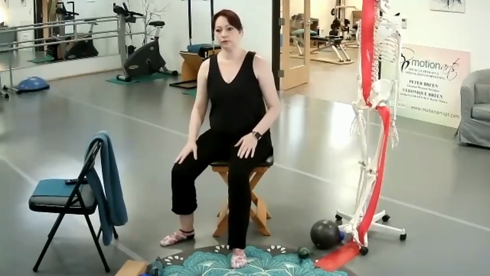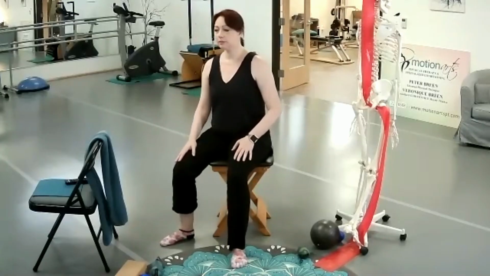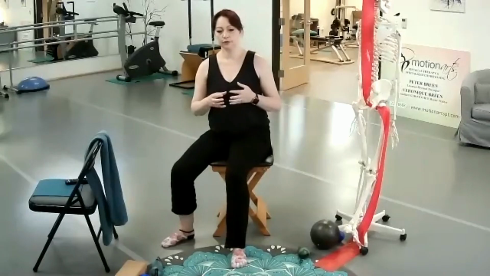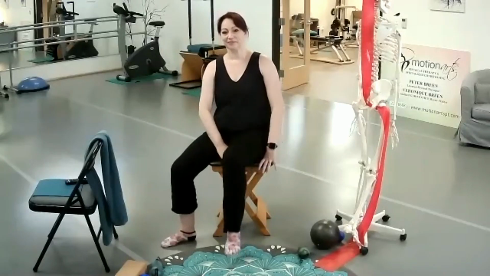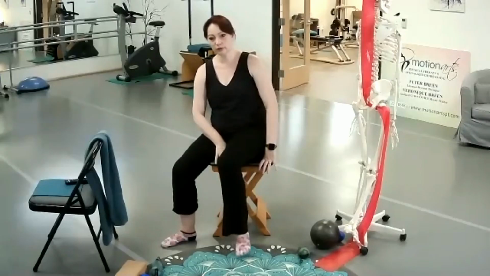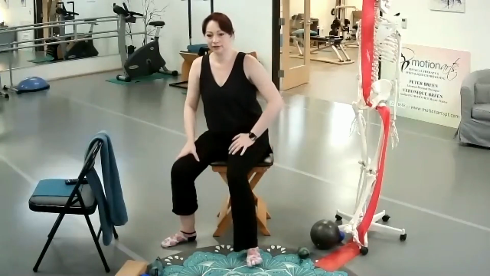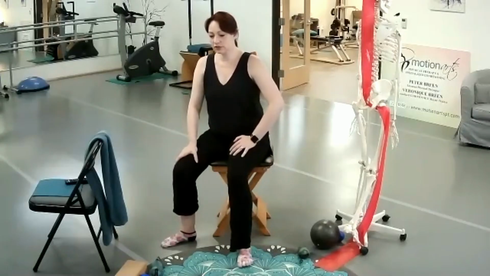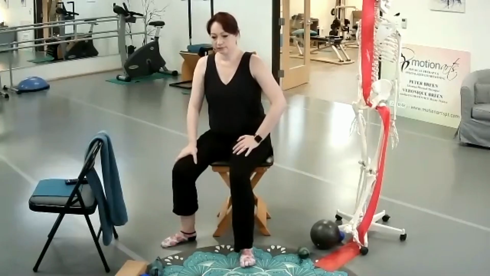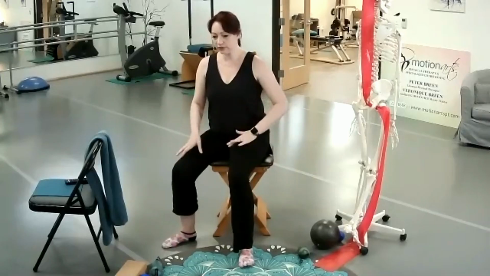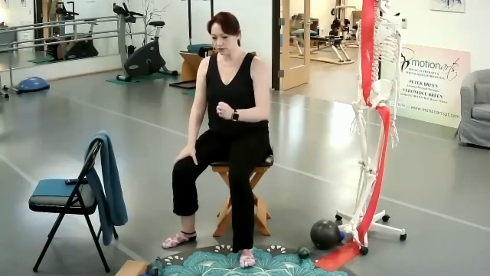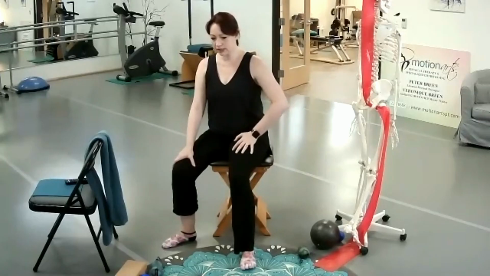Shifting one leg a little forward and back. It can be slow, it can be fast. It's really up to where you need to go for your body to agree to let go. Moving a little bit lower. Again, just a gentle. Maybe here you need a little pressure and release because there is a little knot in that area.